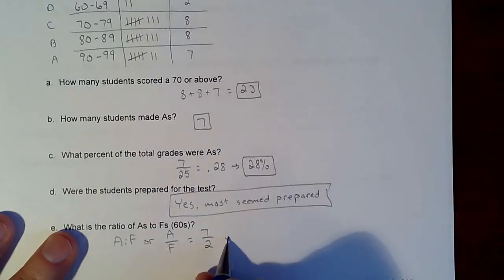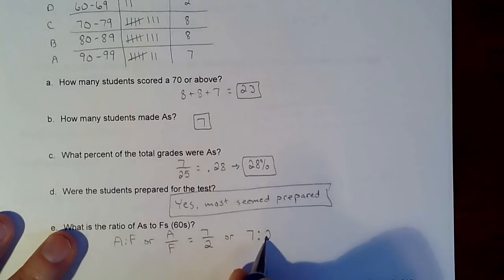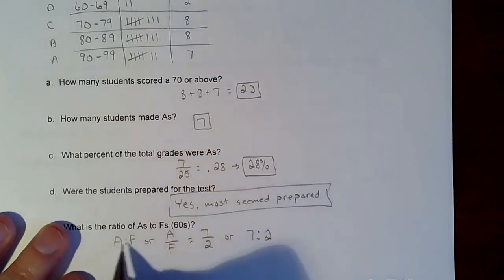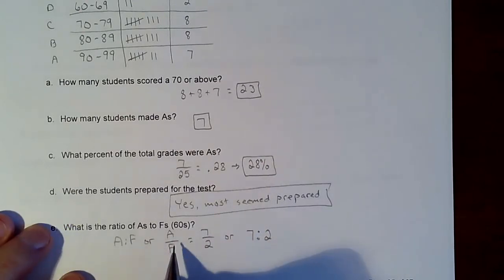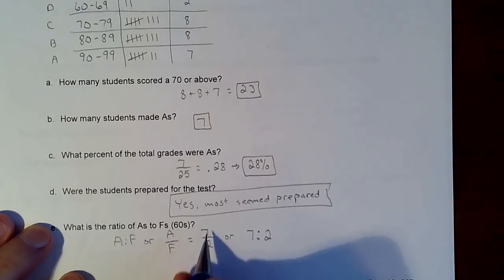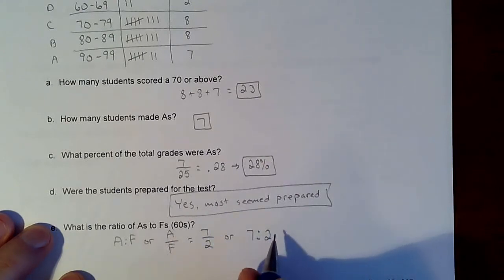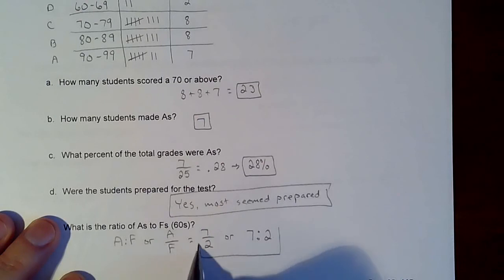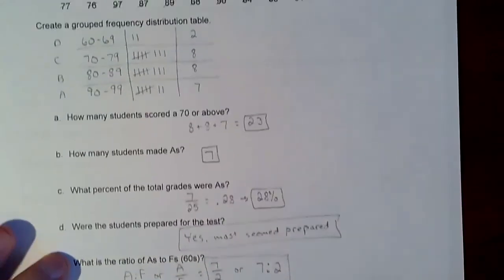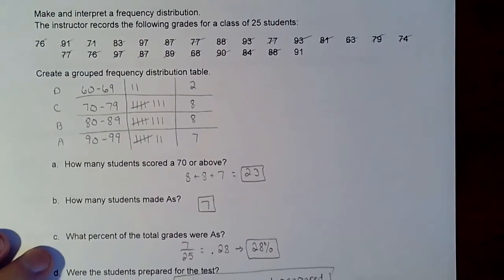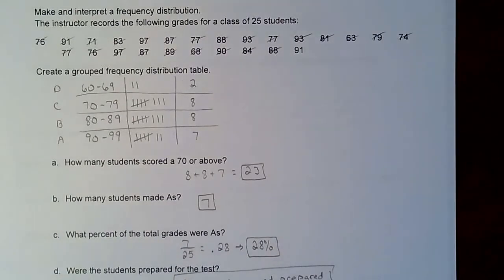Okay, or depends on how they want it. It could be 7 to 2, right? That's one way to write a ratio. That's another way to write a ratio. So either 7 compared to 2 or 7 compared to 2. Okay. All right, that was frequency distribution. And it really is just a way to organize your data.